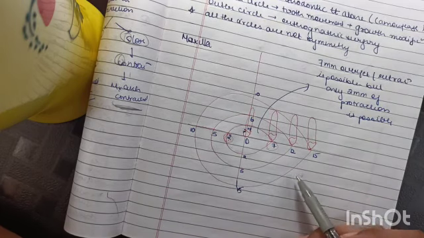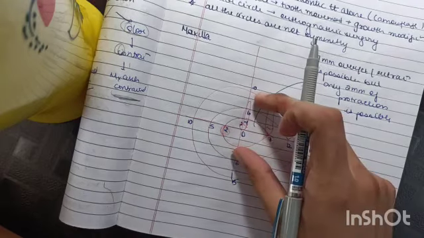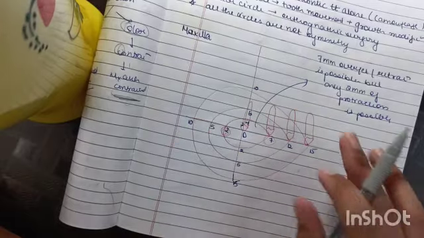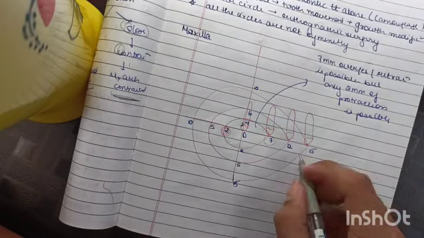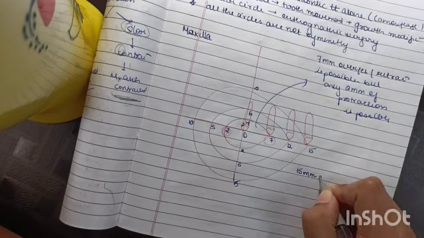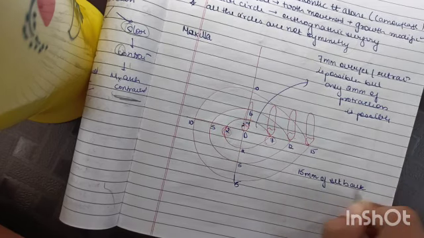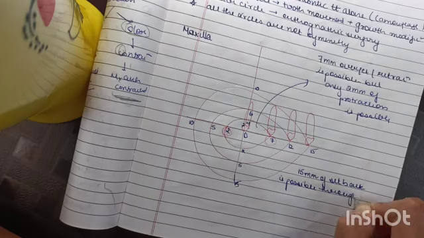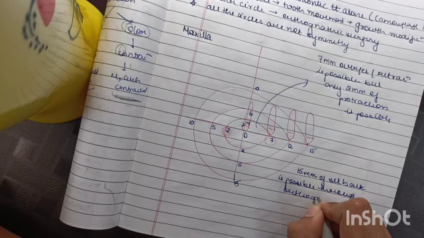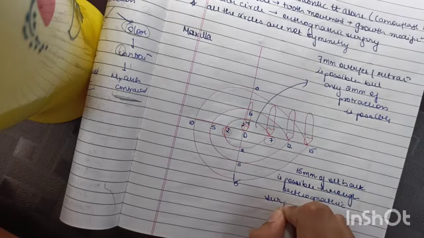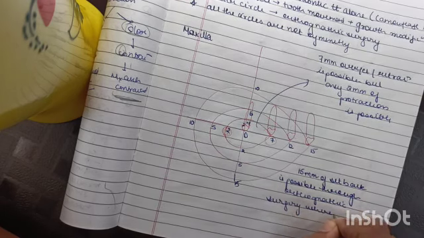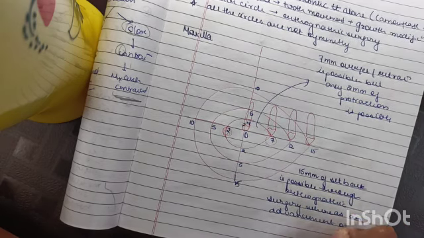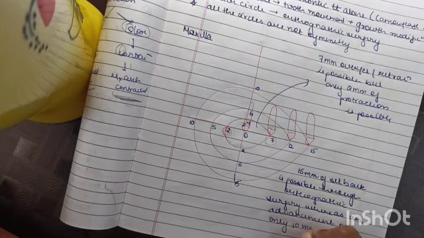Now coming to the outer circle. If the initial tooth was here, by setback it can go up to 15 mm, but an advancement of only 10 mm is possible. So we will write that 15 mm of setback is possible through orthodontic surgery, whereas an advancement of only 10 mm is possible.